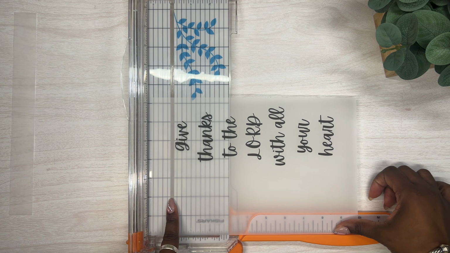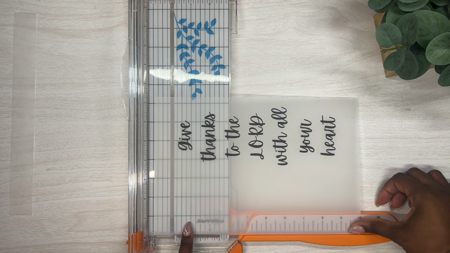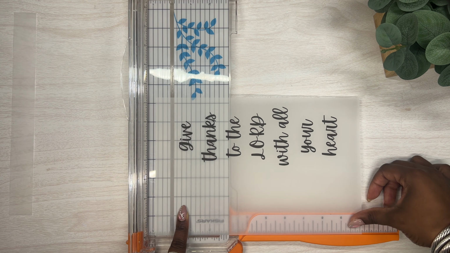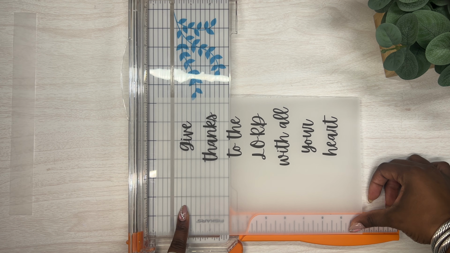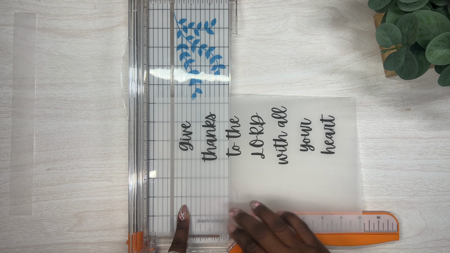So I'm going to even this out and take off some of the paper from the top and the bottom. I need to make sure that my first word does not get in the way of my cut line. So right now I have this to about 9, 10, and 1/8 of an inch.